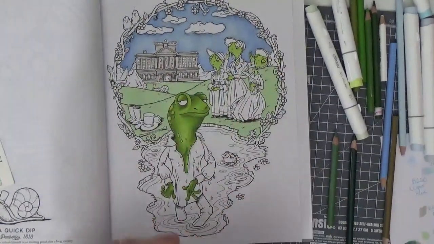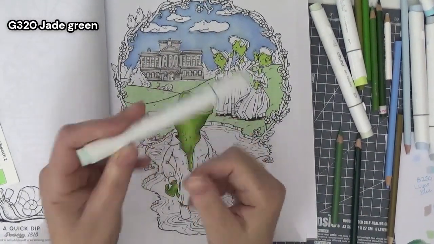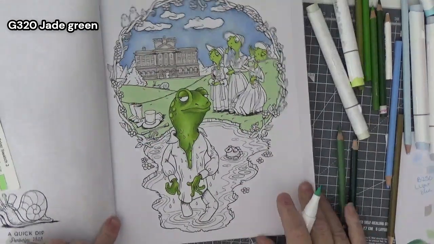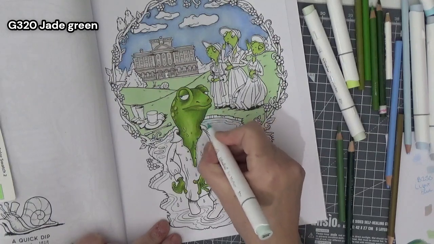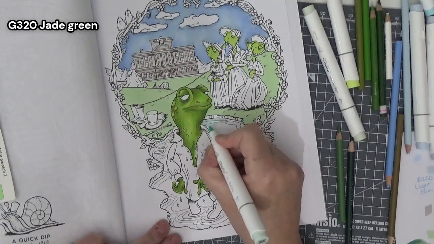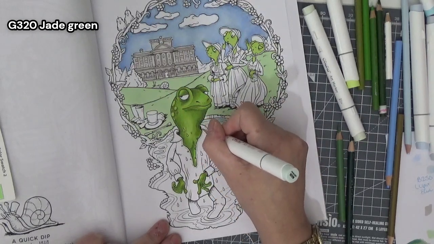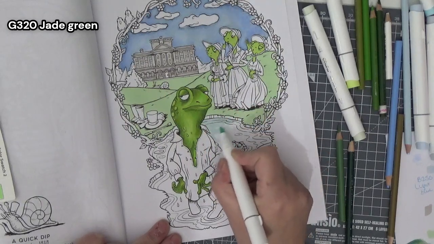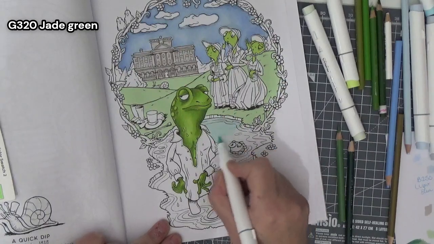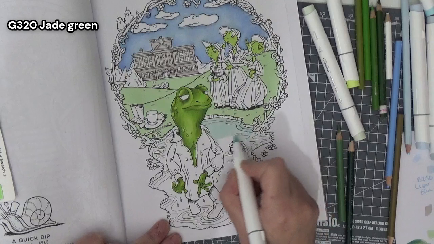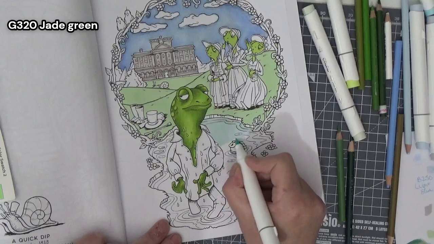Okay, grass is done. I've got jade green 320 for the pond water, which is a beautiful soft green, so don't panic. And it was just under colouring, so it will just give us a base for our pencils, that's all. Because I don't want the water to just be blue, because it's a pond and it might, with a frog in it, be a little murky.